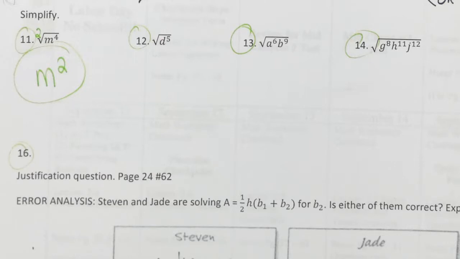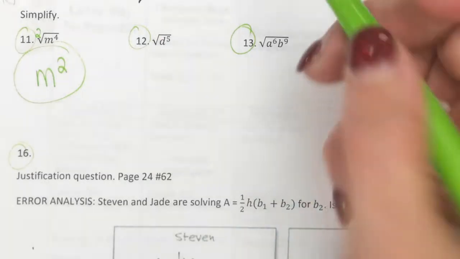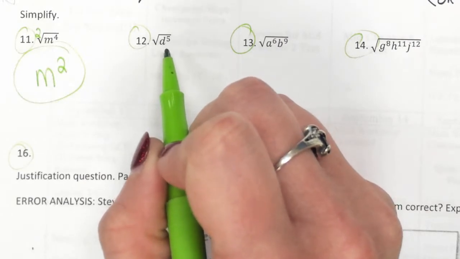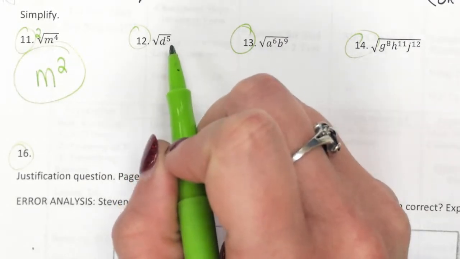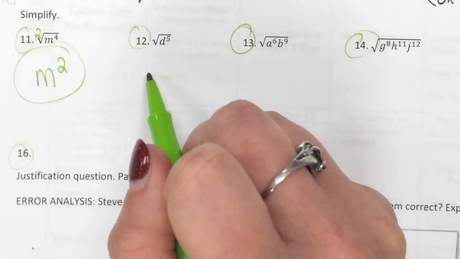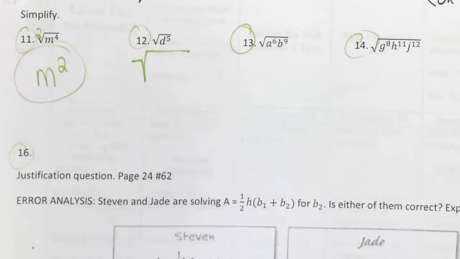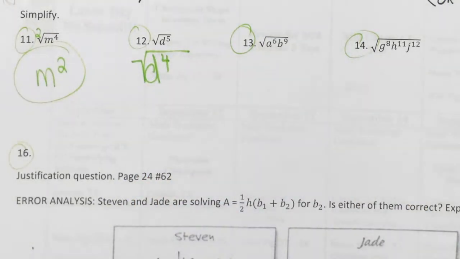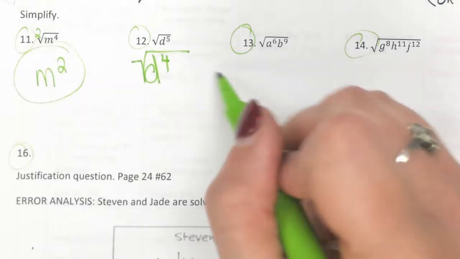So would D be 2.5? Now, you cannot divide 5 by 2 because it'll be a decimal. So you have to break it up. What is the number underneath 5 that will divide by 2? 4. But you cannot change the meaning of it. You still have to have 5 of them. So you got to put one more: D to the 4 plus D to the 1.